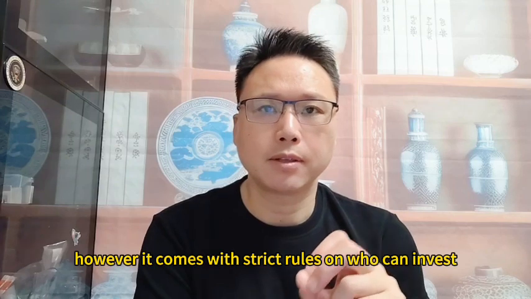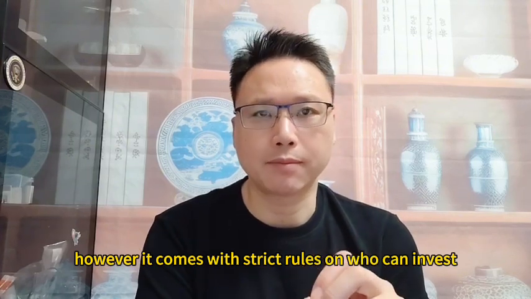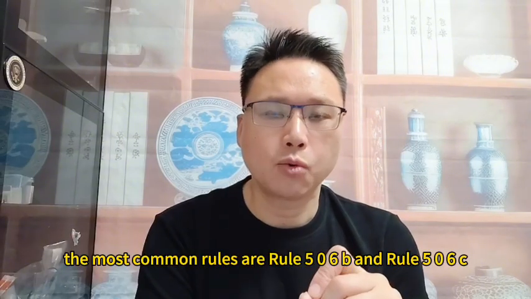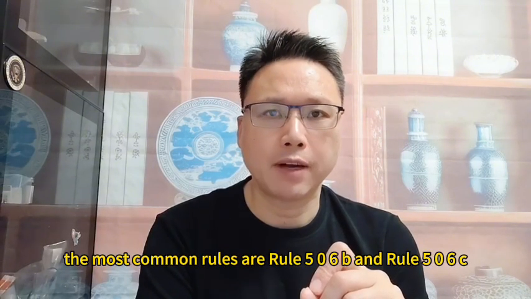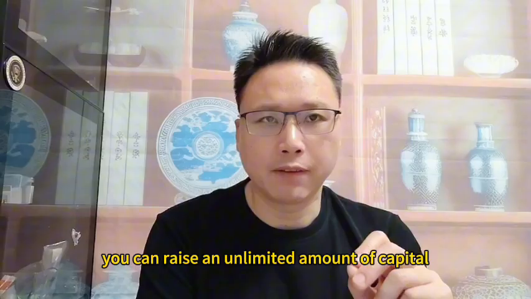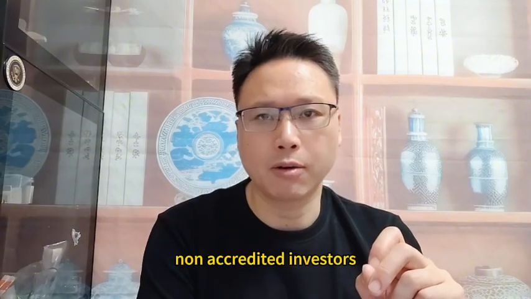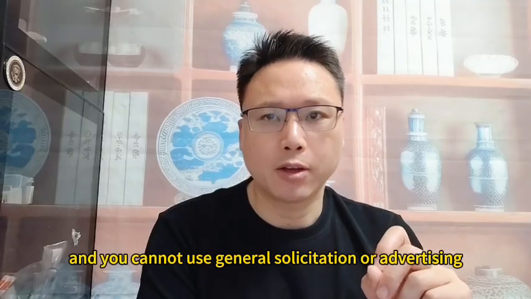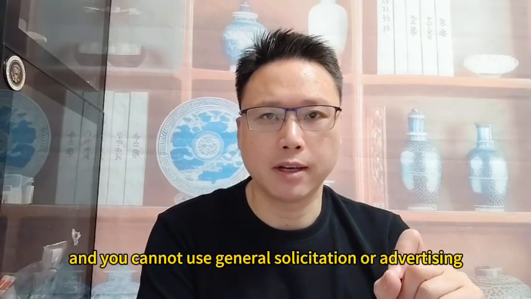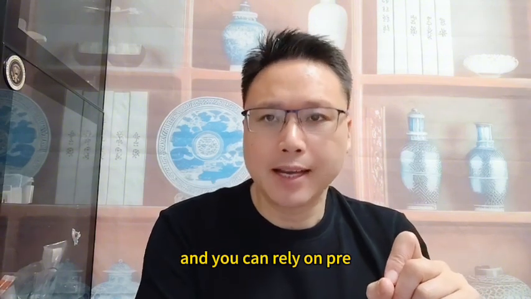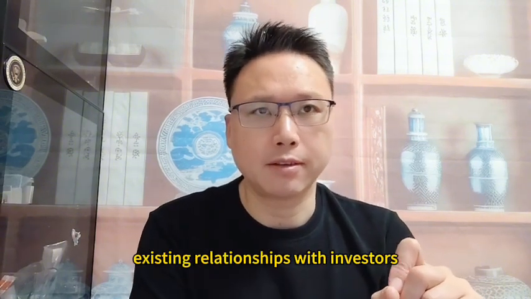However, it comes with strict rules on who can invest and how the offering can be marketed. The most common rules are Rule 506(b) and Rule 506(c). Under Rule 506(b), you can raise an unlimited amount of capital, and you can have up to 35 sophisticated non-accredited investors, and you cannot use general solicitation or advertising. That means no public marketing. And you can rely on pre-existing relationships with the investors.